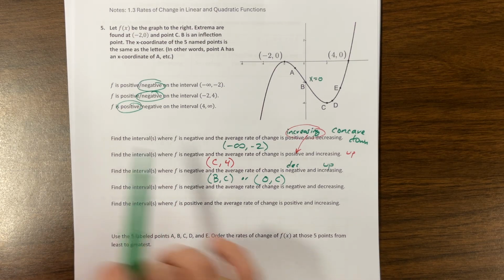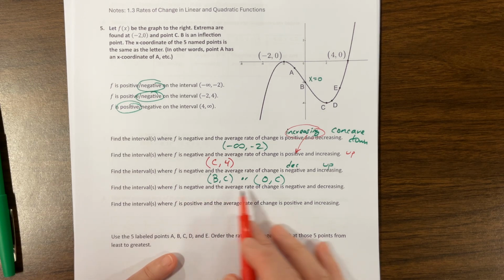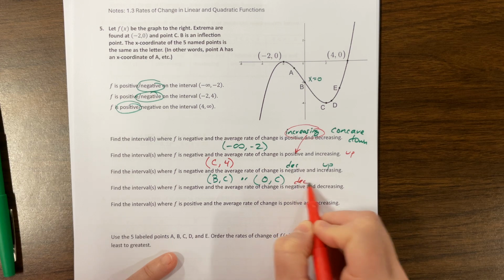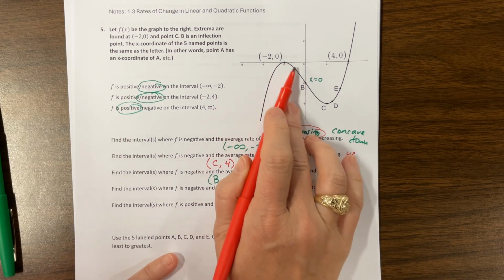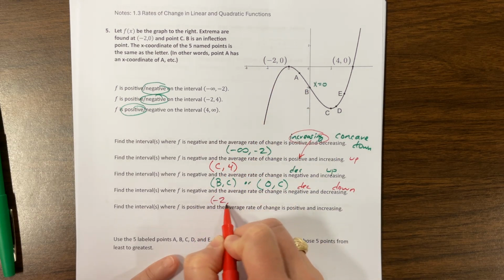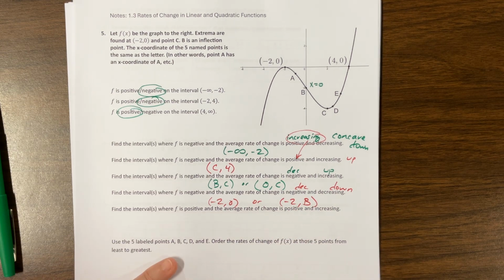Okay. Switch colors. The interval where f is negative, so still below the x-axis, the average rate of change is negative, and the average rate of change is decreasing. Decreasing means it's going to be concave down, so we want to be going down where we're concave down over here. So that's from negative 2. You could tell me negative 2 to 0, or you could tell me negative 2 to that point B.